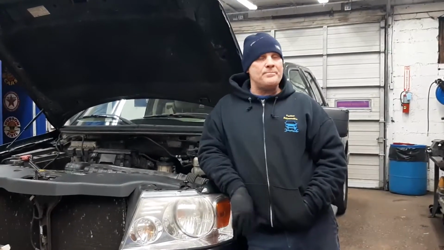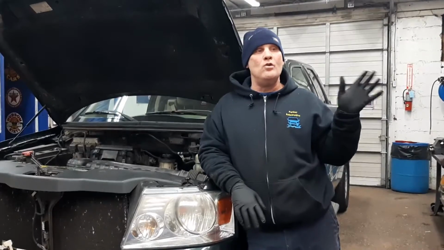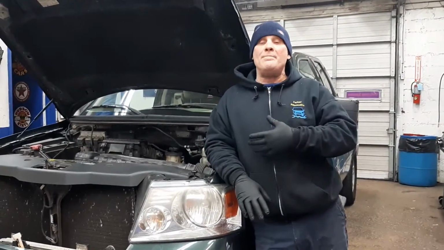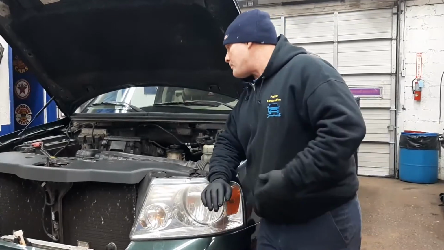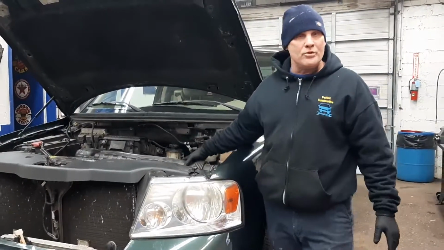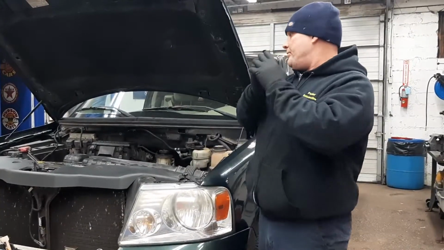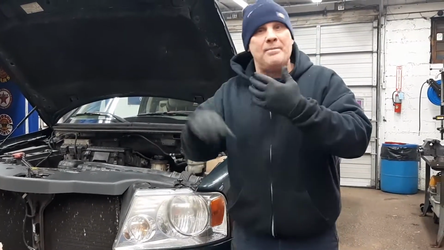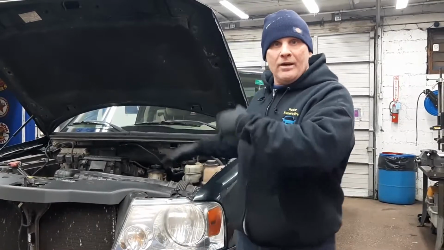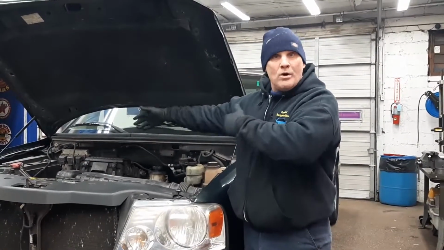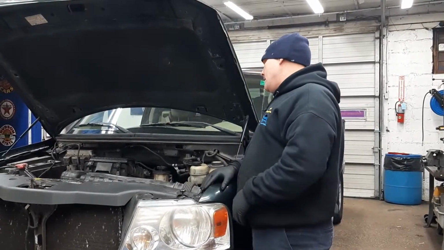Sorry about my voice. Today we're working on a '04 Ford F-150 with the 5.4 motor. These are common problems on these motors. What happens is it's got cam phasers, and because it's got two chains, it's got one for the left bank and one for bank two.